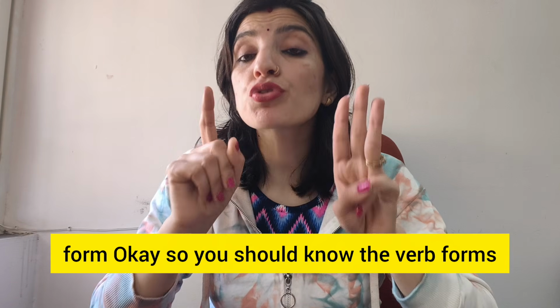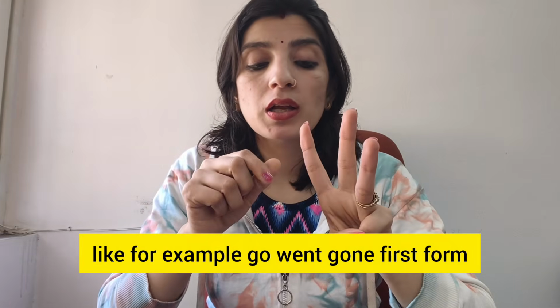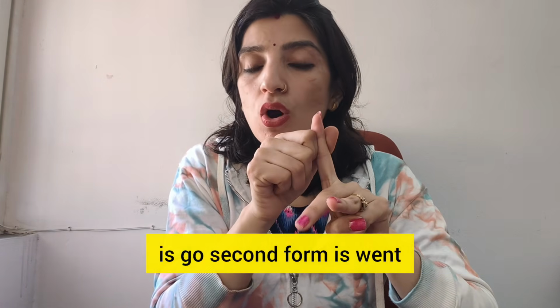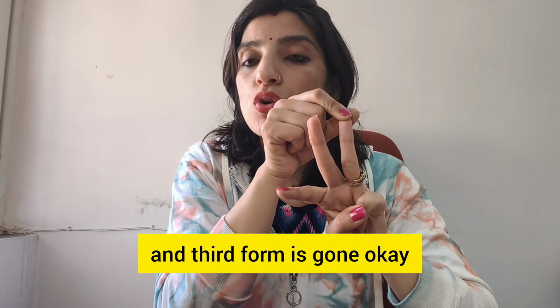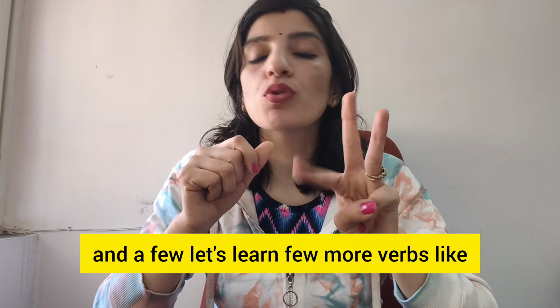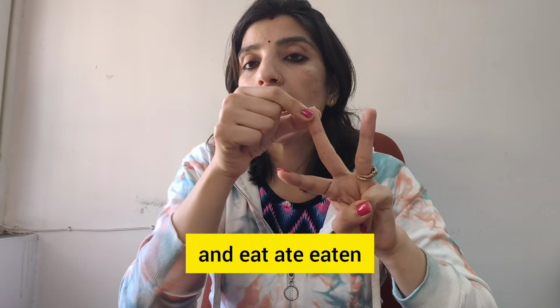So you should know the verb forms, for example go, went, gone. First form is go, second form is went, and third form is gone. Let's learn a few more verbs like cut, cut, cut. All forms are the same. And eat, ate, eaten.